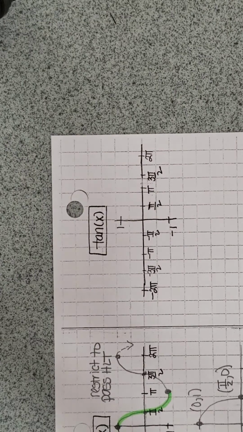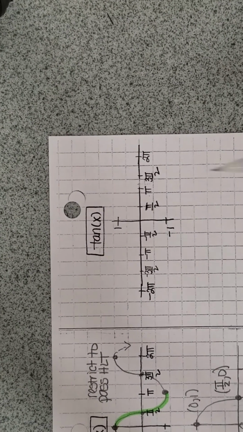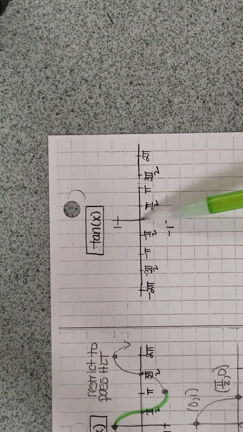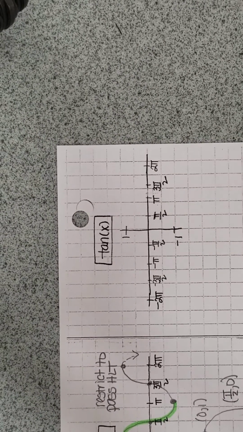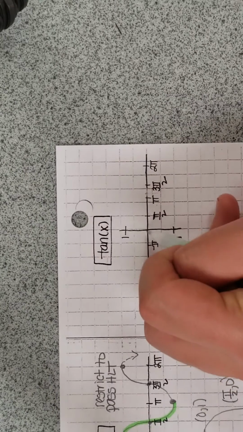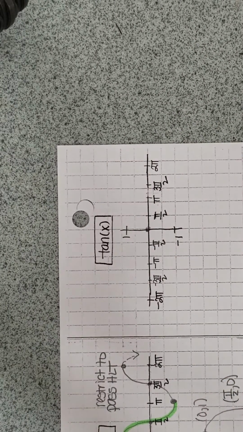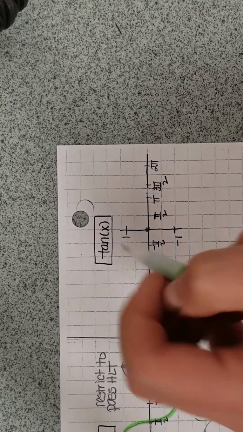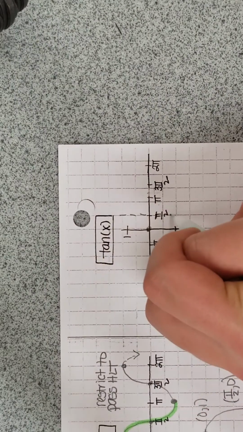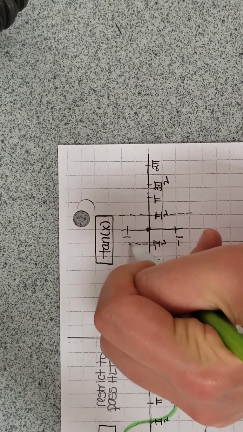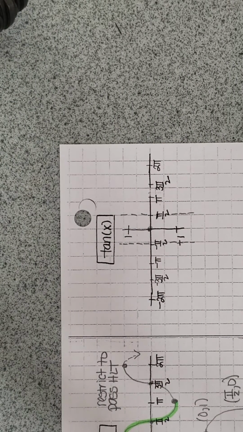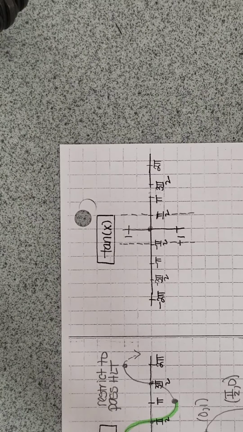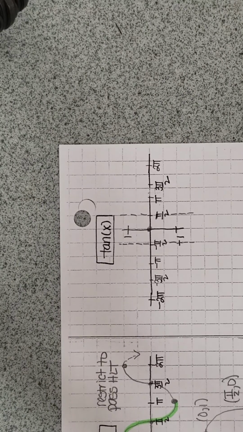So once again, we're going to get our general sketch of tangent. Remember that for tangent, the period is 0 to pi. So I'll actually see two periods here. Tangent can be at 0. My first asymptote will be at pi over 2, and then also at negative pi over 2. Remember that on the unit circle, when that rate of change, that slope of the radius is approaching pi over 2, it gets infinitely large.